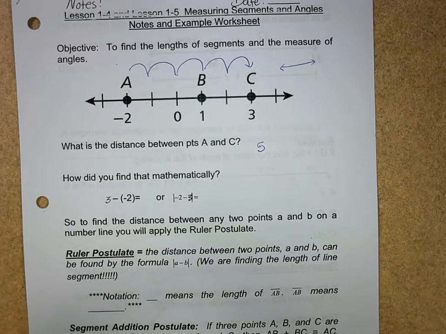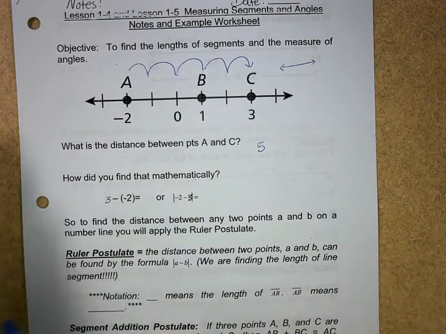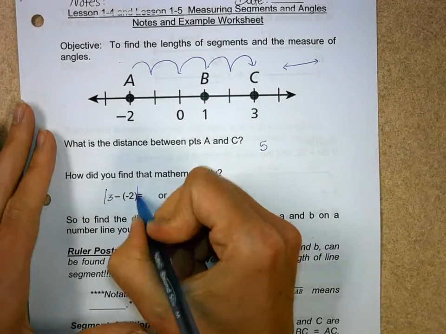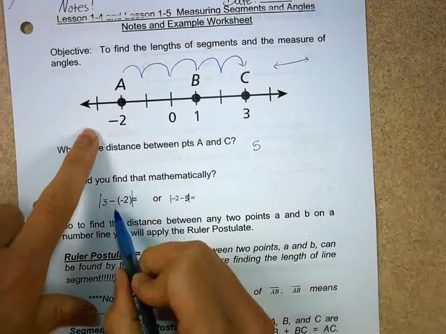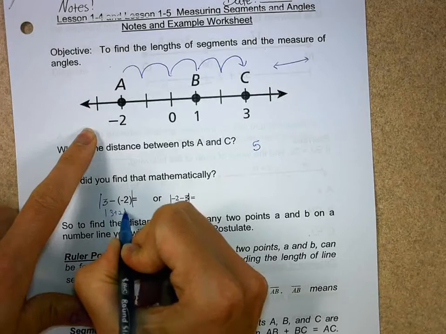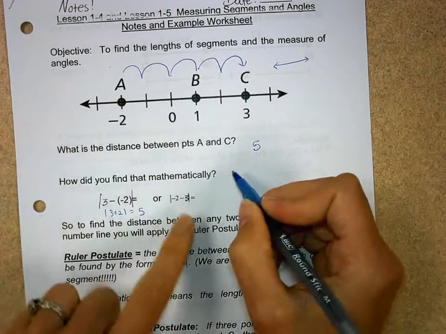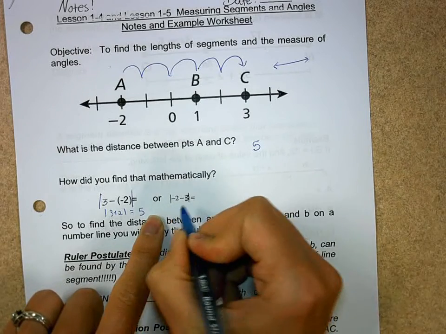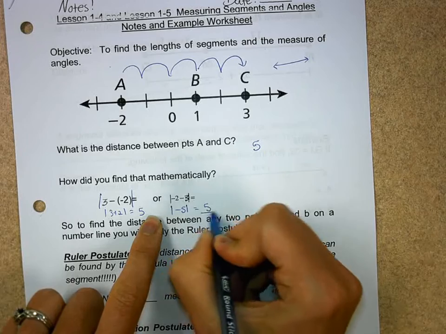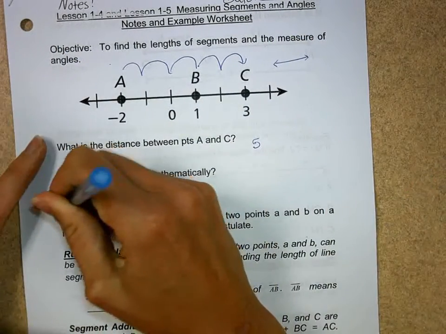And since we know distance is always positive, we do it mathematically by just taking the absolute value of the difference of the 2 points. And really, it's pretty simple. I can go 3 minus negative 2. So 3 minus negative 2 makes the absolute value of 3 plus 2. That equals 5. So I know that's still the distance of 5 apart. Or I can do the same thing, go negative 2 minus 3, that gives me the absolute value of negative 5. It's still 5. So I could either count or I could actually calculate. I want you to be able to calculate.